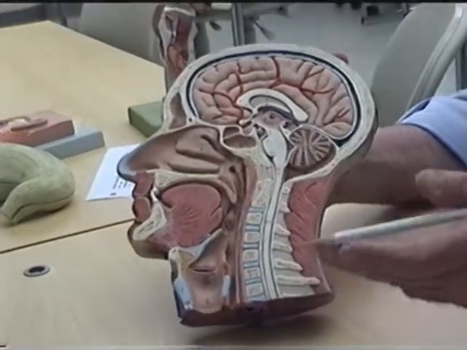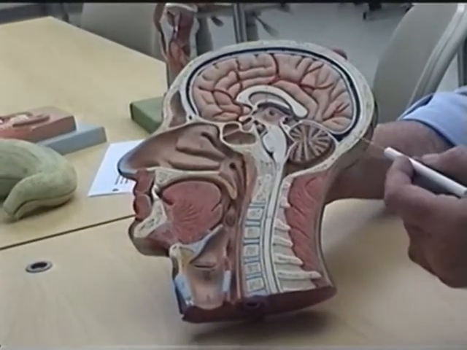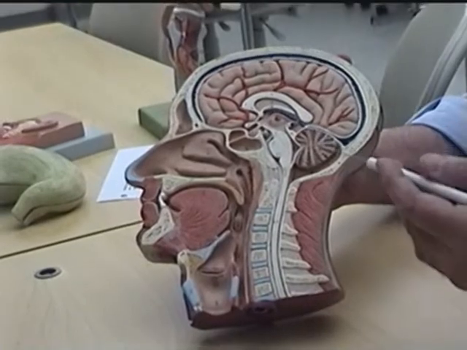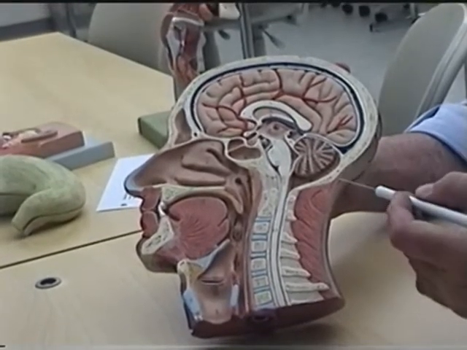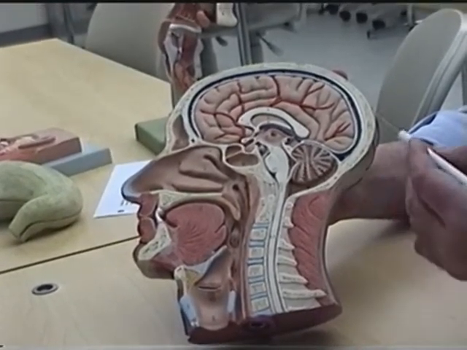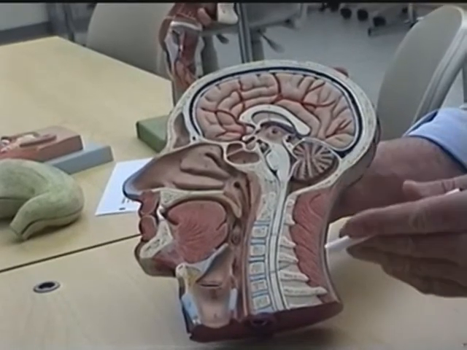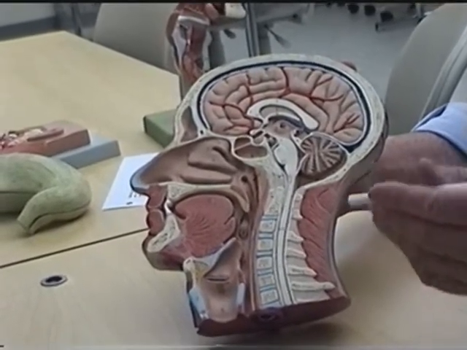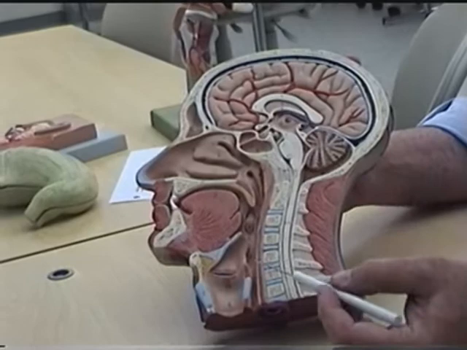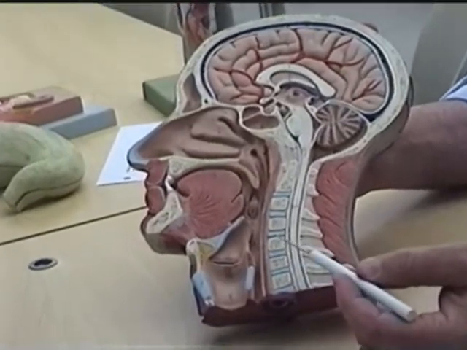So we're going to use this half head to look at a lot of the structures associated with the oral cavity as the opening for our digestive system. Now there's a couple of things that, because it's a mid-sagittal section, are a little harder to see, but I will go ahead and try to explain them as we're going.